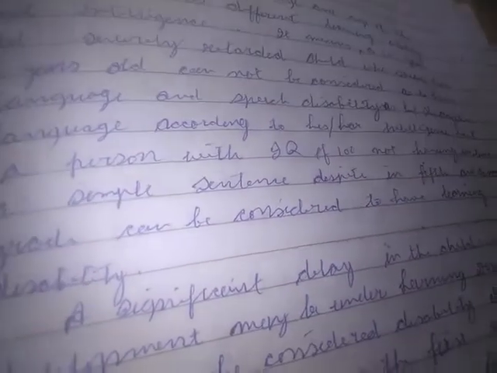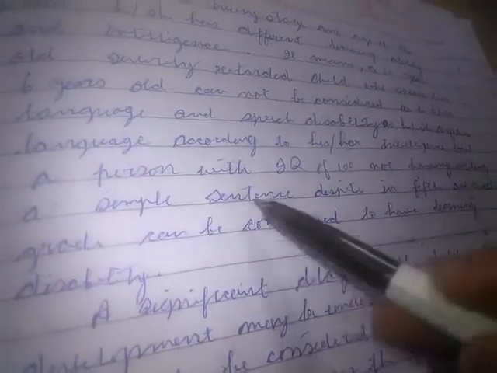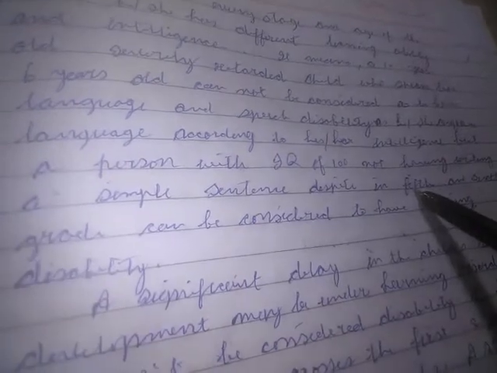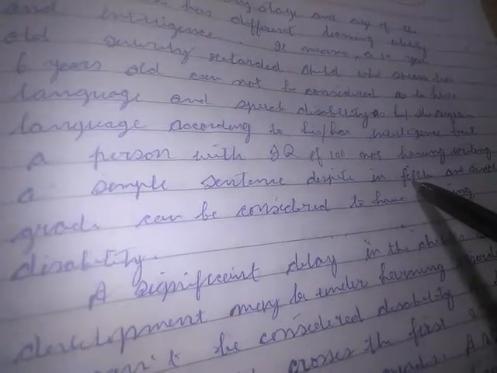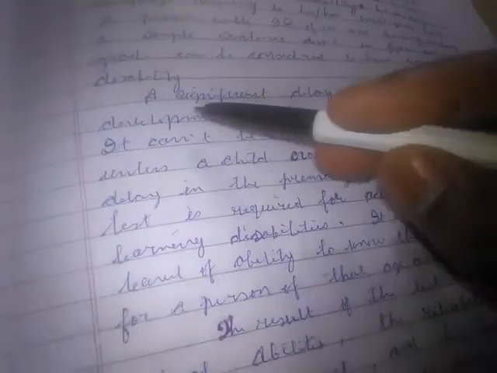She acquires language according to her intelligence, but a person with an IQ of 100 not writing a simple sentence despite being in 5th and 6th grade can be considered to have a learning disability.